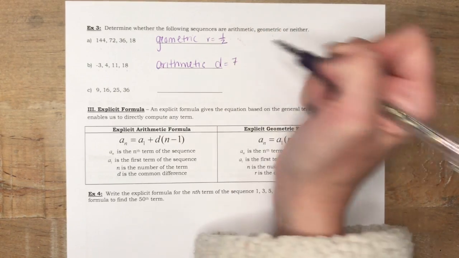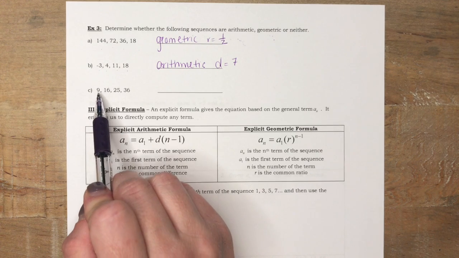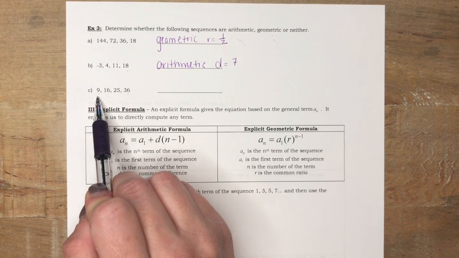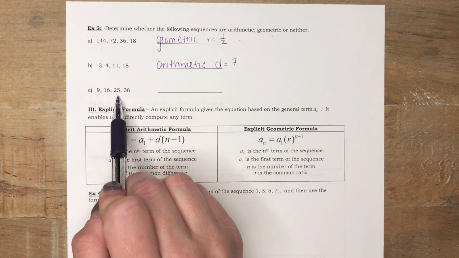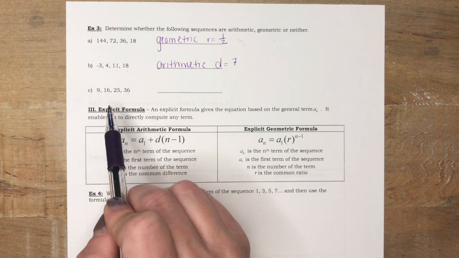And D is positive 7. It's going up. All right, then we have C: 9, 16, 25, 36. So I see a pattern. I see 9 is 3 squared. This is 4 squared. This is 5 squared. This is 6 squared. I could keep going because now I have this pattern.